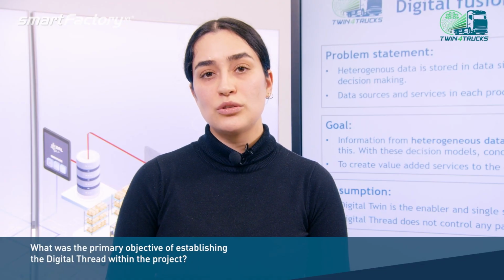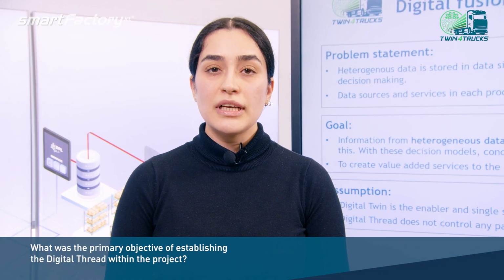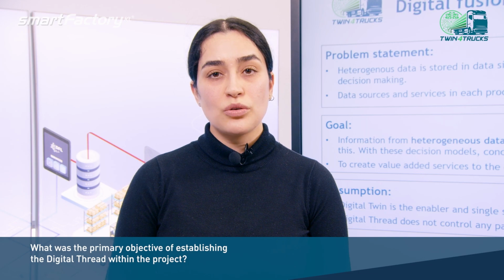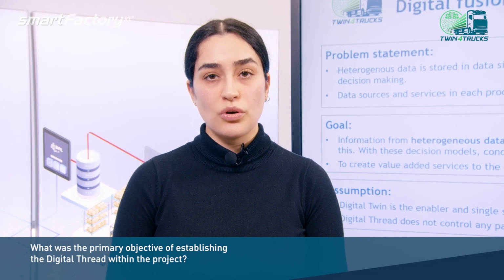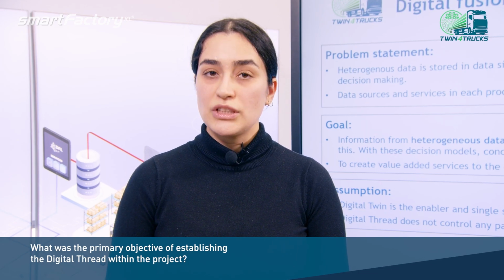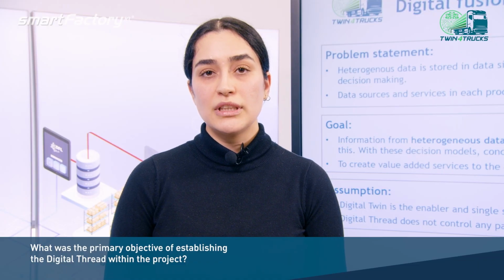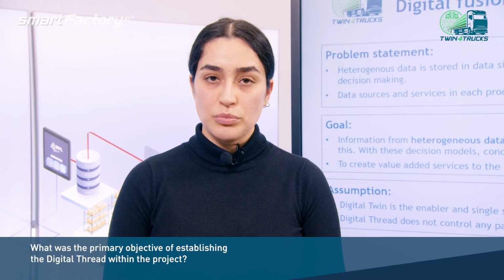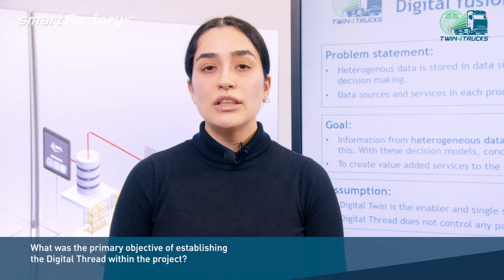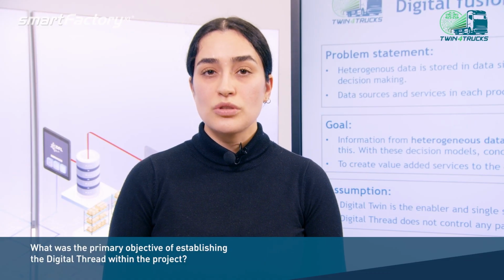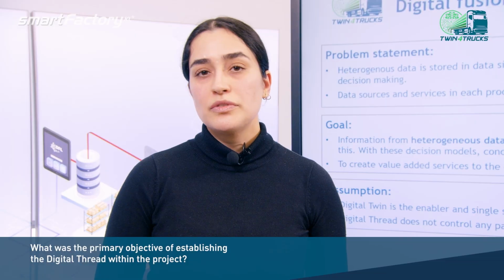So with this introduction and definition, we also consider two assumptions for the project. One is that the digital thread is not going to control anything, but it's just going to support the decision-making process. And the other point is that for us, in the concept of the project and also digital thread, digital twin is a single source of entry. Of course, we will explain about it later.